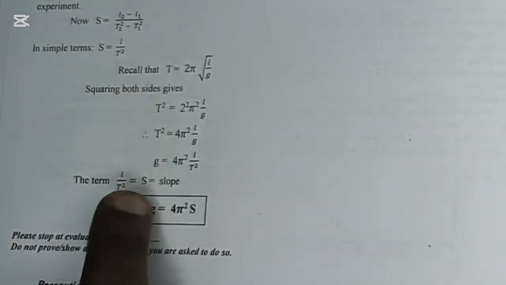Let's get there and see some examples. The test of accuracy can be in this form. You can see this is a formula given to you. You have to insert your slope. The S is the slope. You have been told to get your G. Okay, putting the slope, that will be 4 pi square times anything you get in the slope. You can have a lot of formulas like that.